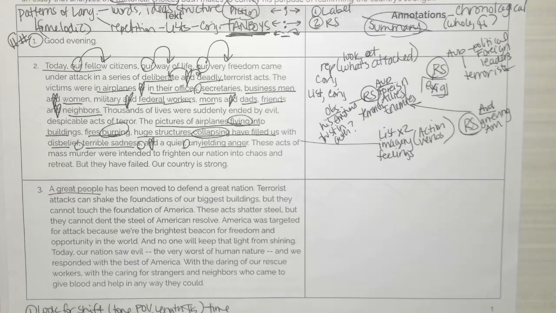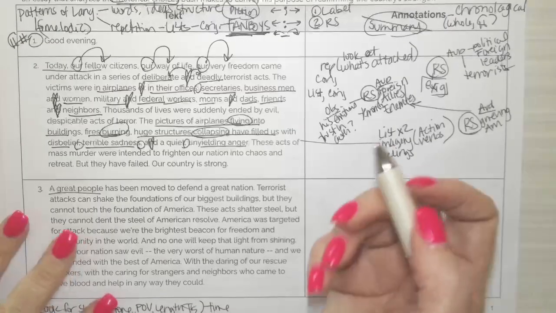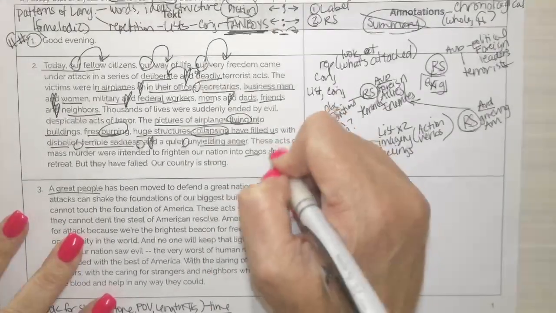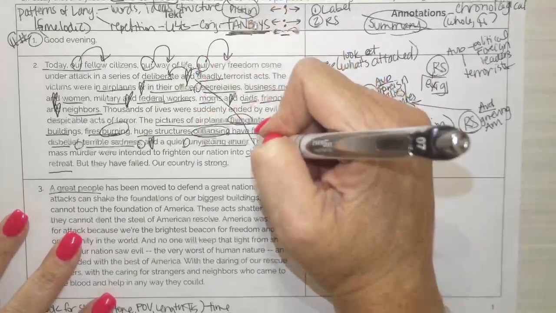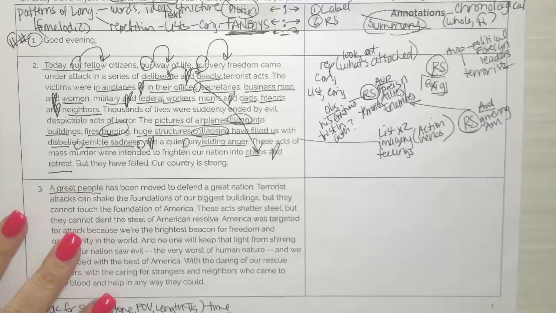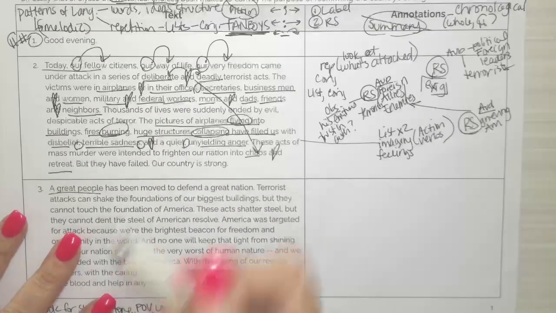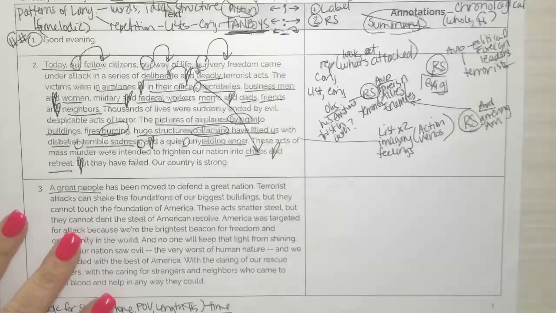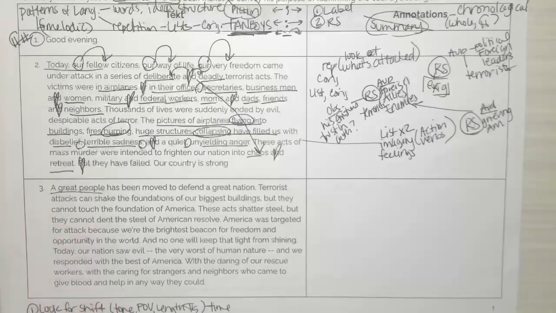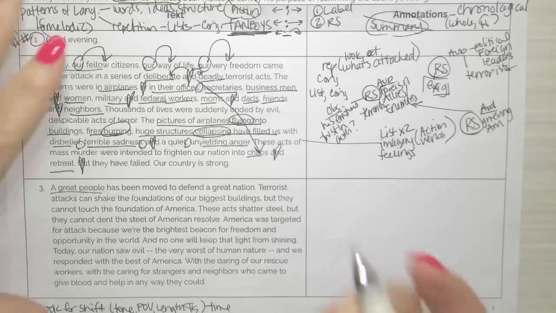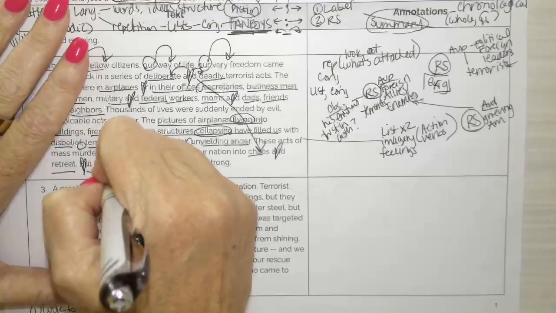All right. These acts of mass murder were intended to frighten our nation into chaos and retreat, but they have failed. Our country is strong. Meh. I mean, maybe this idea of chaos and retreat, now I'm starting to see a pattern with deliberate and deadly, chaos and retreat. I'm starting to see the pattern between the two. Also, I have the but, right? But they have failed. Our country is strong. So, and joins things together. What does but show? Contrast. Yeah, opposite. So we have a contrast.